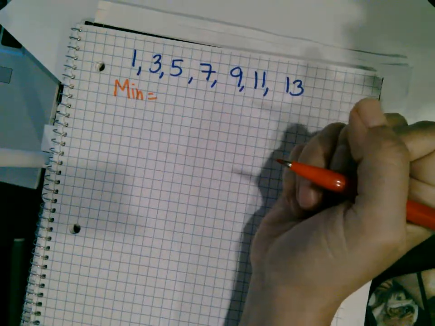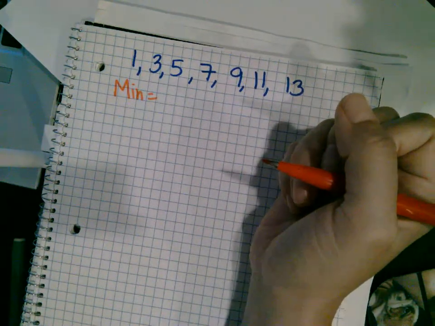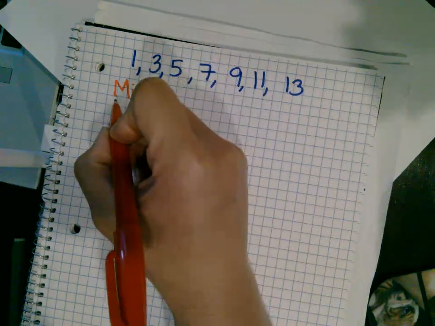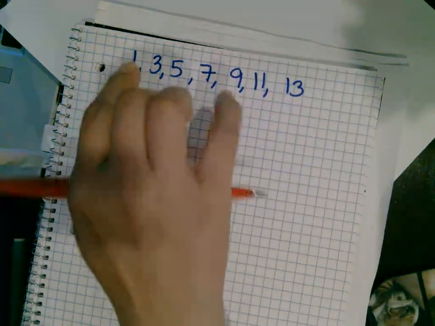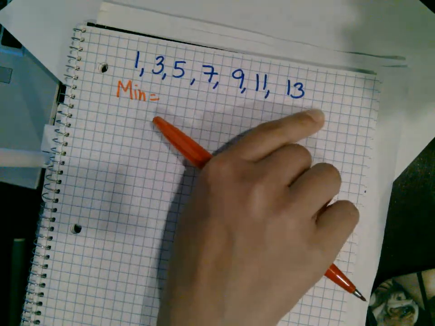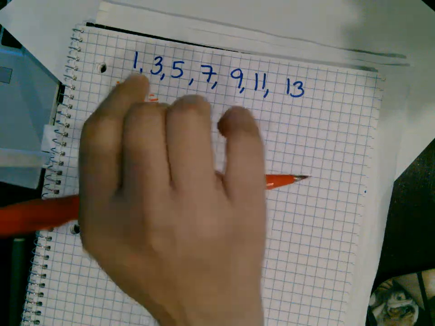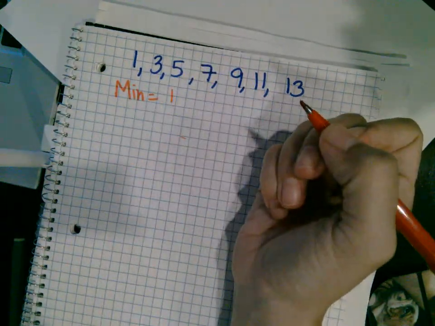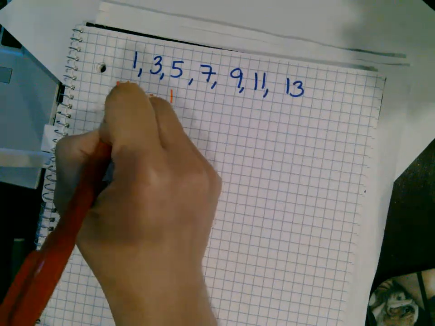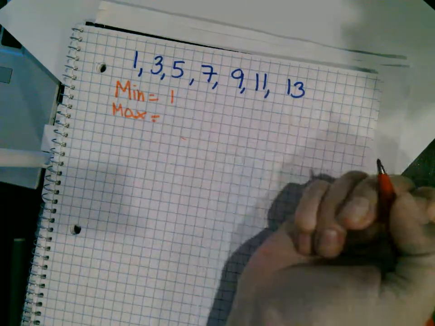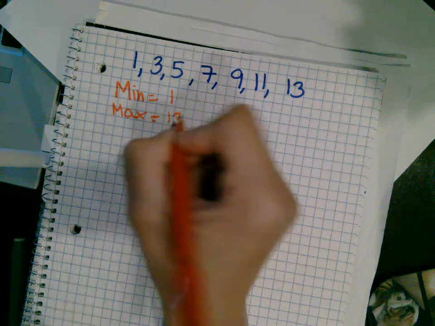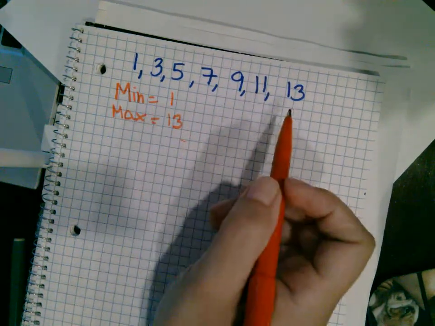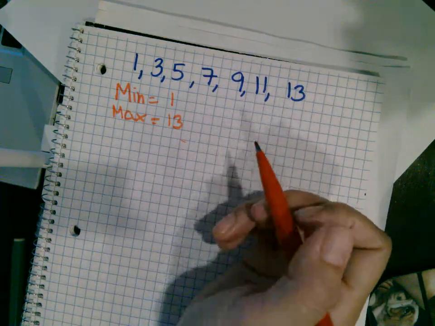Okay. Now, the easiest one is the minimum. I'm sorry. The minimum is the smallest number. So of these numbers, which one's the smallest? Well, it should be on this side, right? Oh, I forgot to go over range. Remind me to go over range. So minimum is 1. What's the maximum? What's the biggest number in our list? 13. So our minimum is 1. Our maximum is 13. All right.